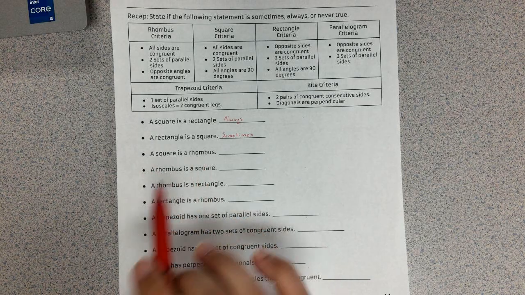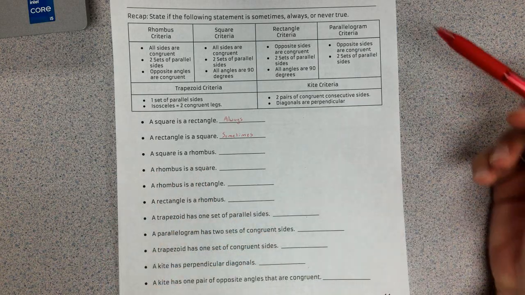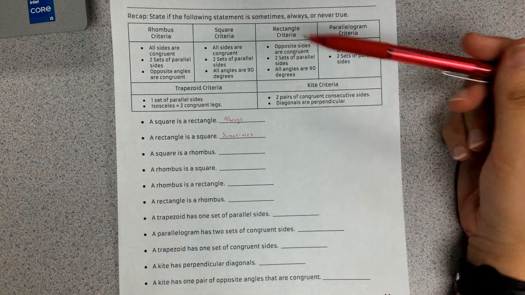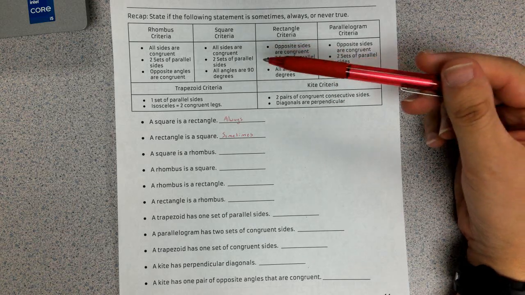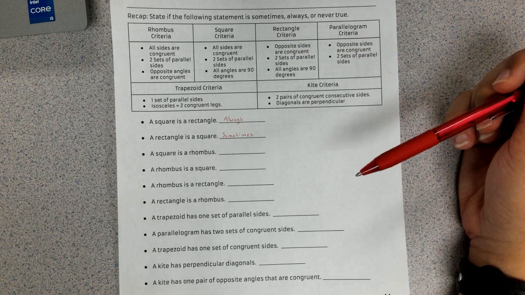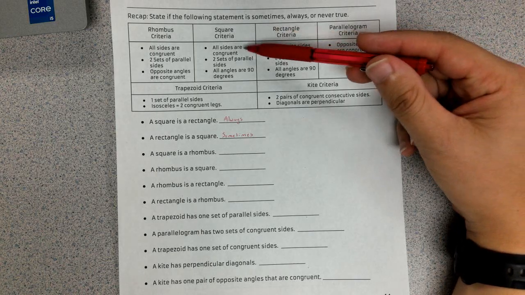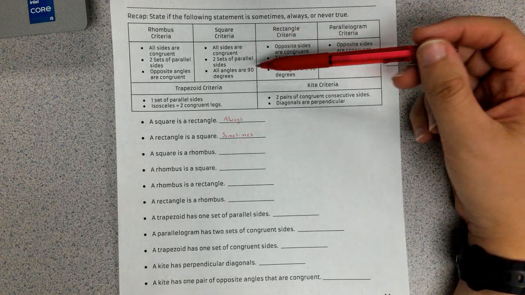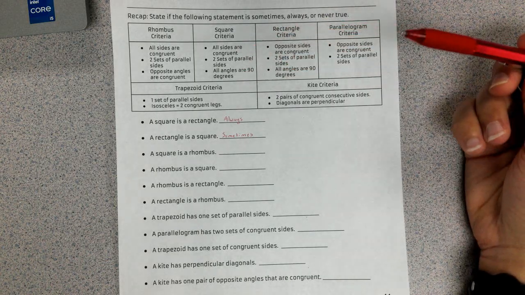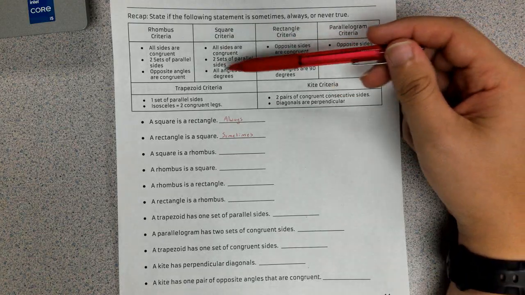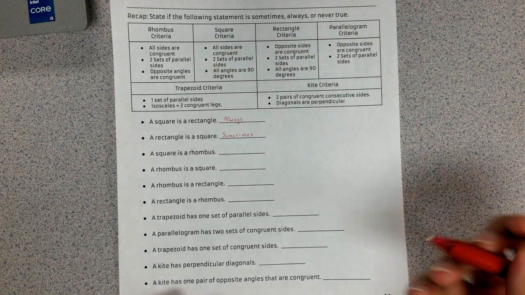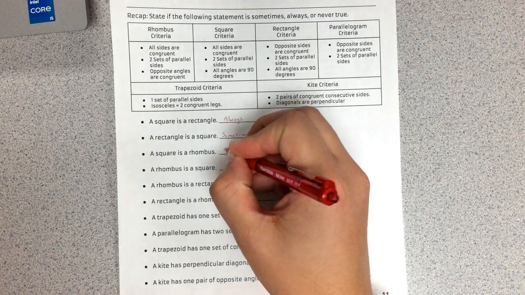Now, a square is a rhombus. Okay, well, let's go to rhombus. Rhombus says all sides are congruent, two sets of parallel sides, opposite angles are congruent. Okay, well, a square has all sides congruent, two sets of parallel sides, but all angles are 90 degrees, which means that opposite angles are congruent. So a square is always a rhombus.